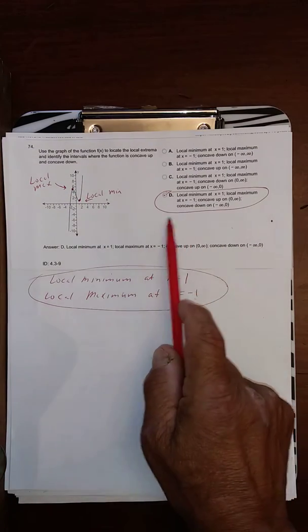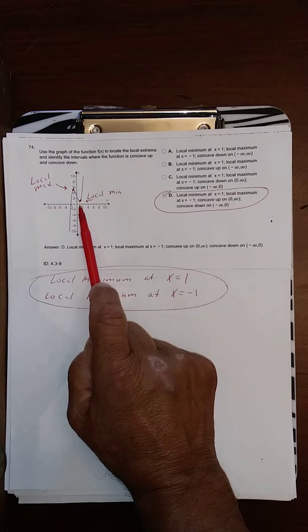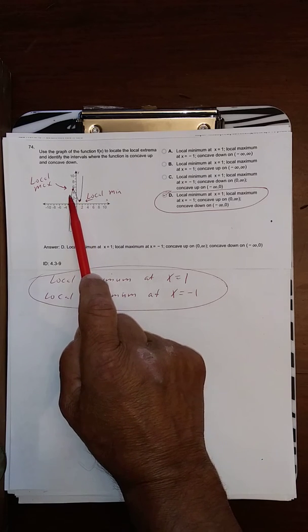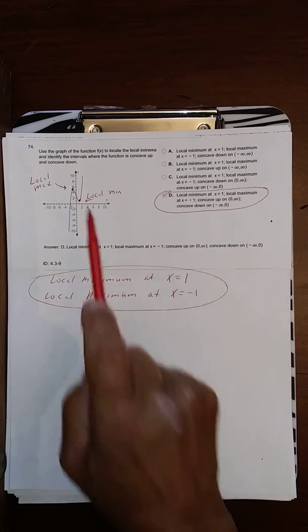And the local min, the local max. This is the local min at positive 1. And the local max is right here at negative 1. Right? Max, local max, local min.